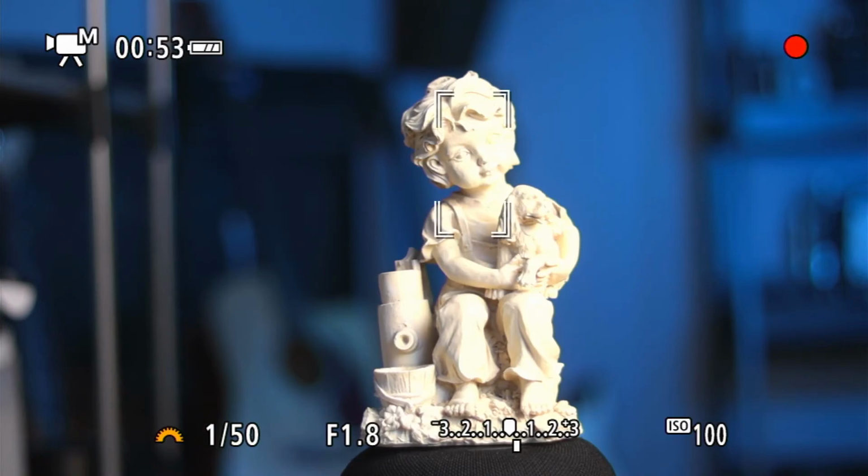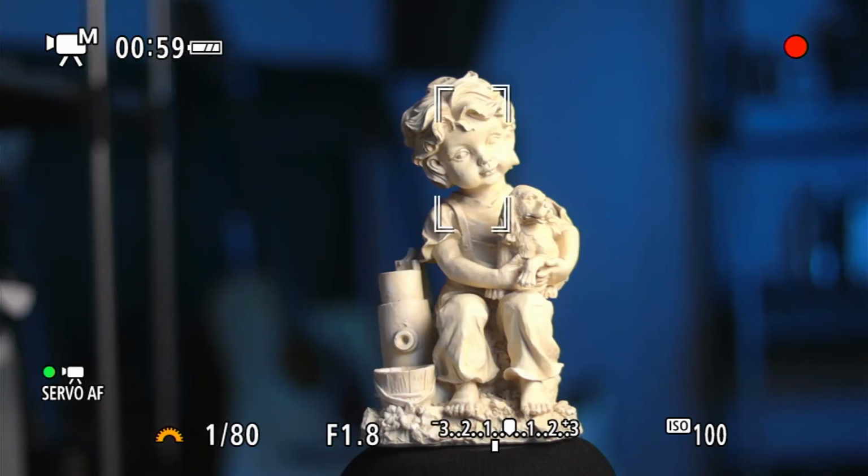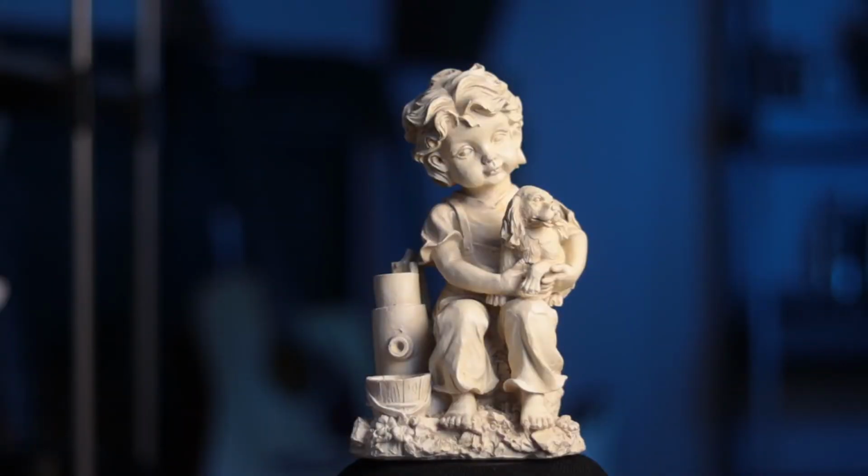So as you see here, we are back at ISO 100, and I can bring my shutter speed to 80 just to even out that exposure, resulting in a cleaner image, no grain, less artifacting, and you would be a happy photographer. So this concludes the basics on aperture, shutter speed, and ISO.